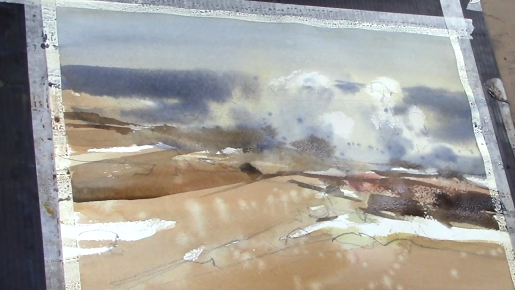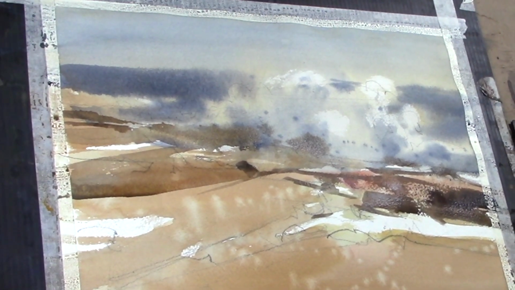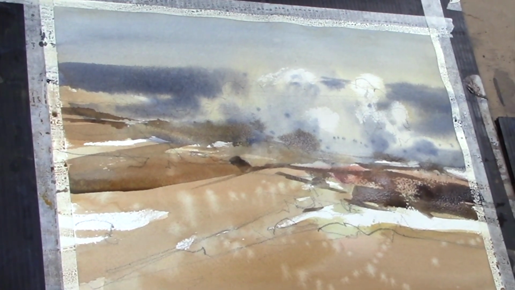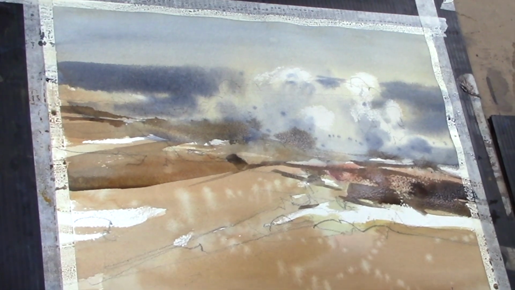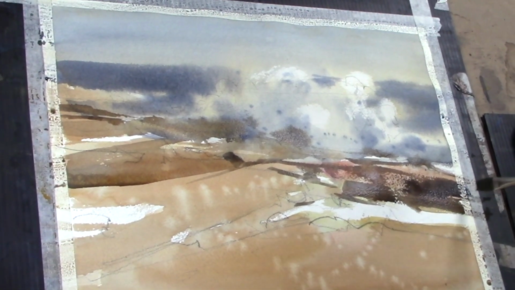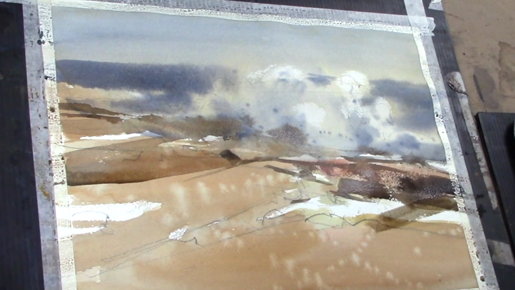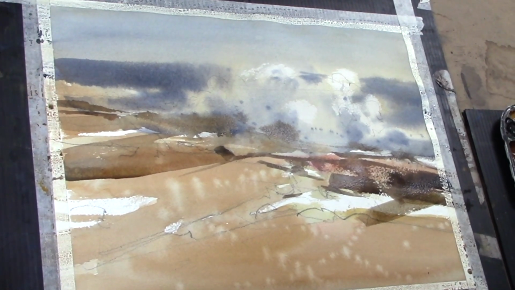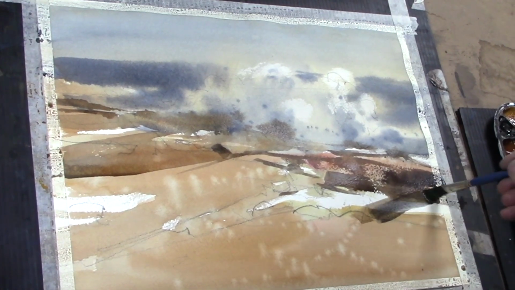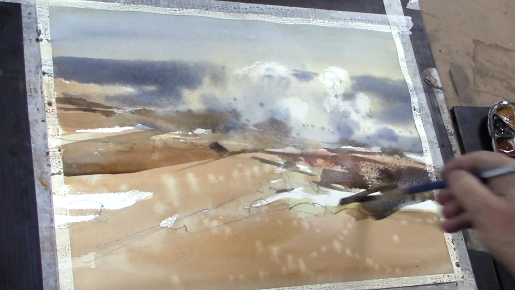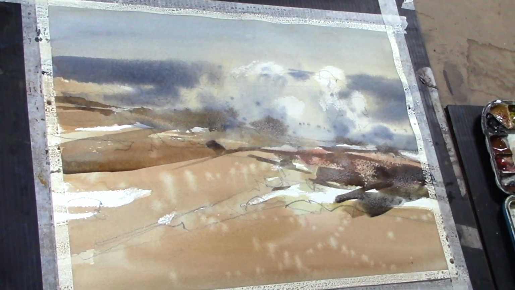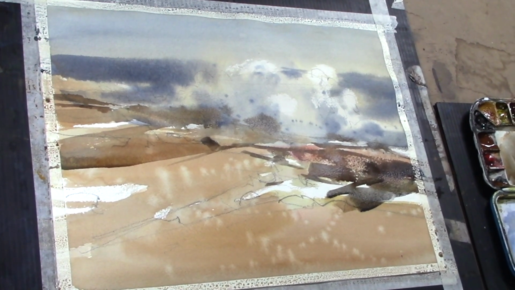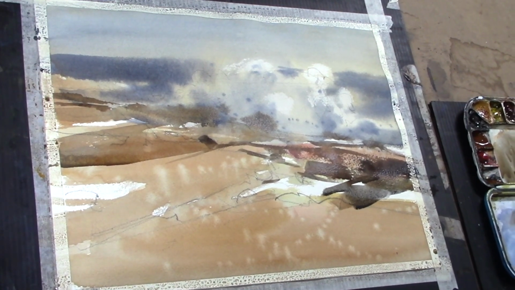Okay, continue. This is going to have some shadow all over it, so take some of that blue and start to create more texture.